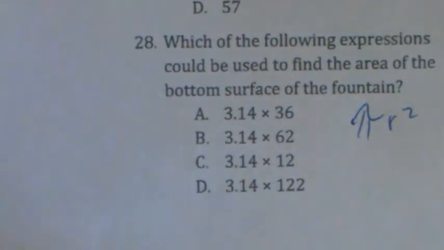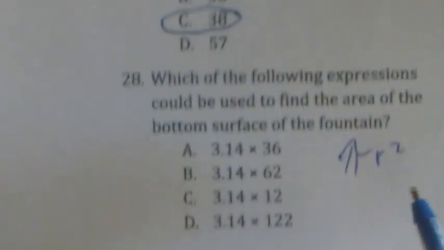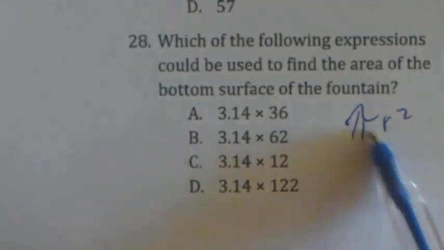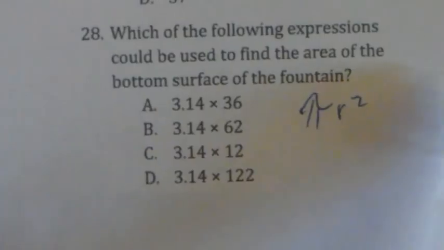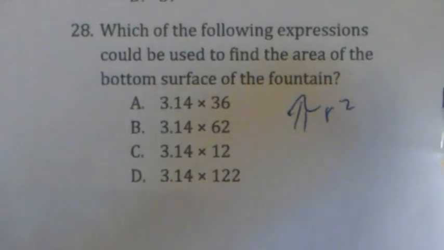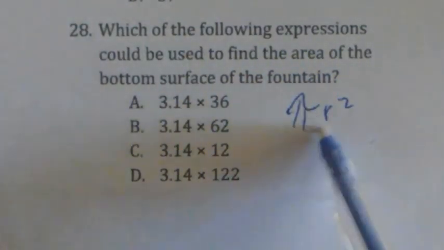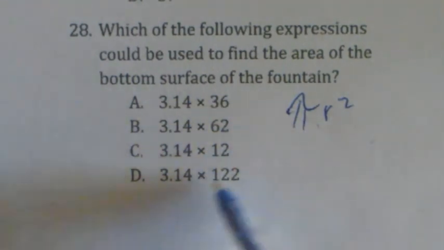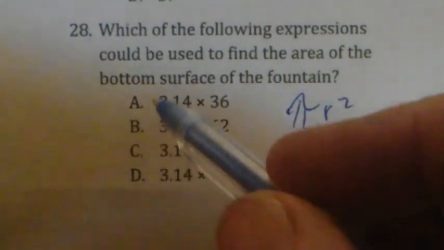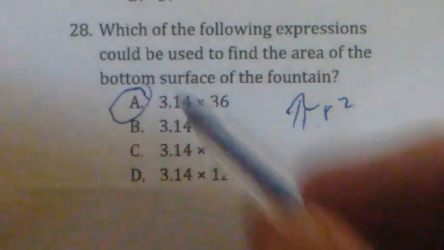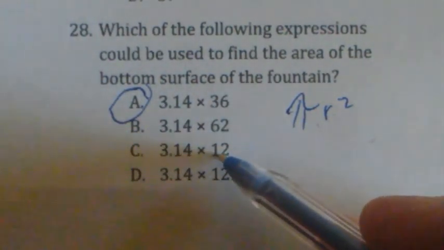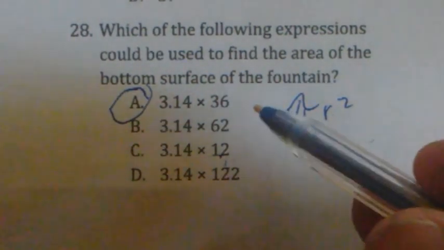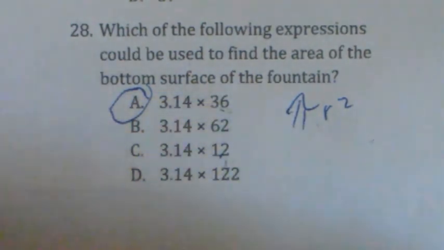Half of that, 6. 6 squared is 36. So you want 36 times pi. There it is right up there. This is diameter times pi. We want half of the diameter, 6, and we have to square it. 6 times 6 is 36.